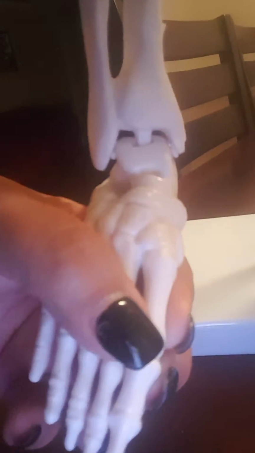Then you have the thumb, which is down here. This would be the pollex. You come down to the bottom. This is the kneecap, which is the patellar. Then you have the very bottom, the big toe. On this big toe, this would be the hallux.